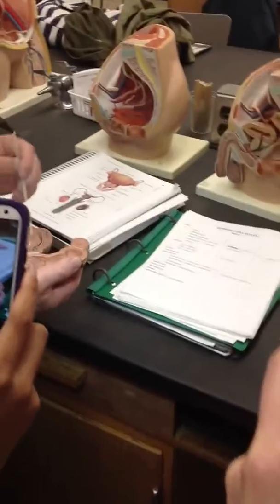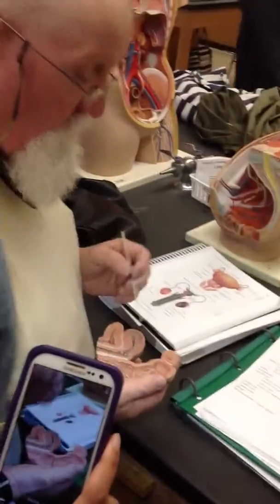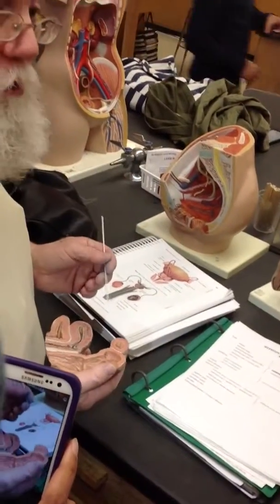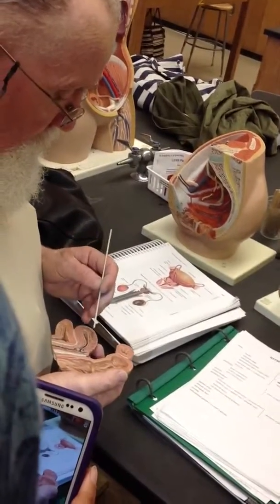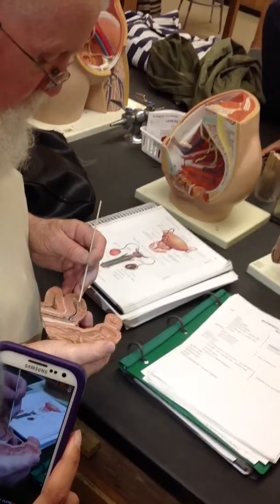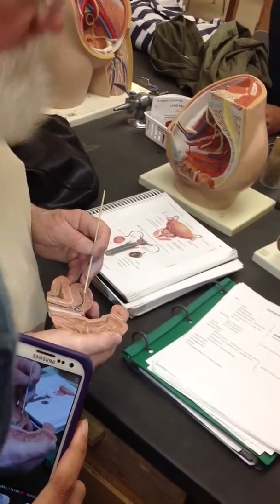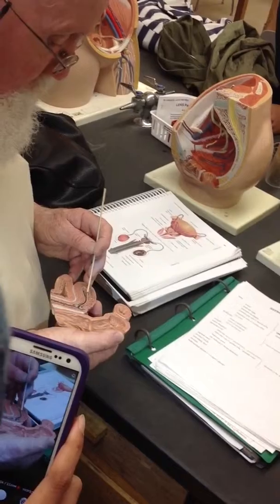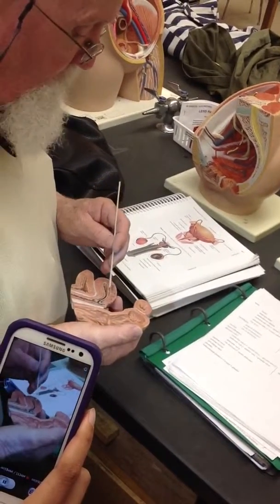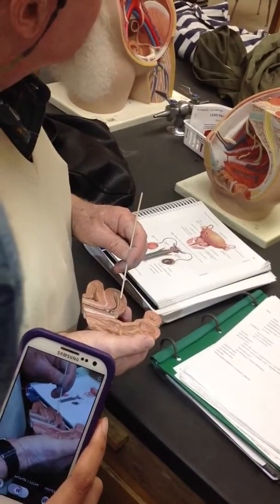Perimetrium, myometrium, endometrium. The endometrium has two parts, the basalis and the functionalis. The basalis always remains.